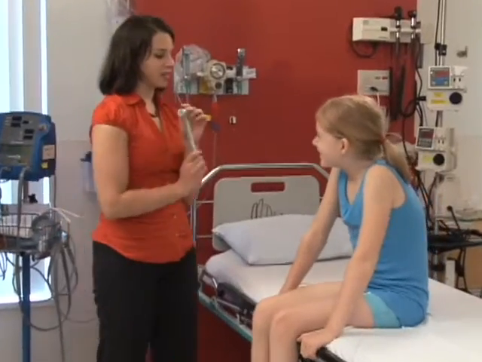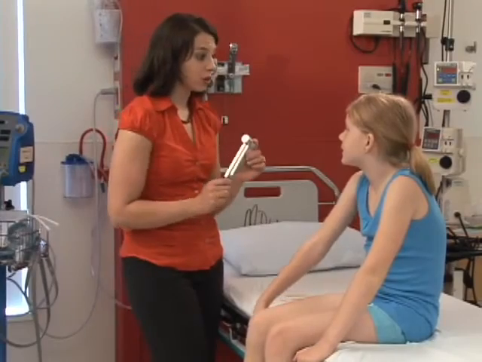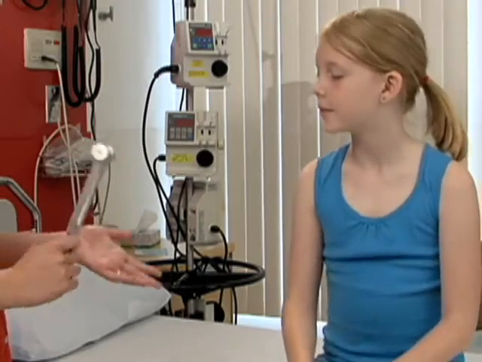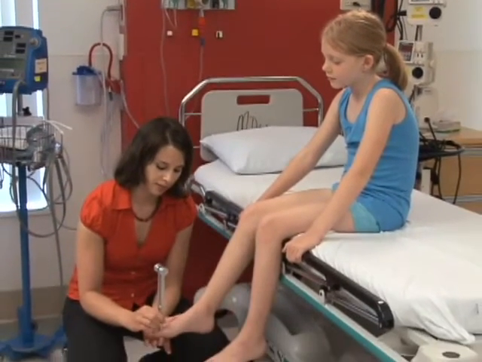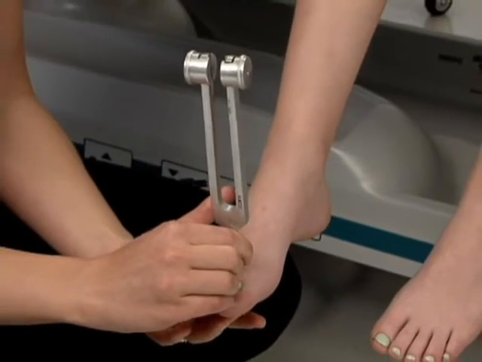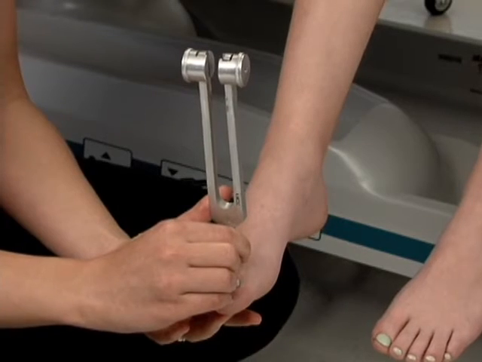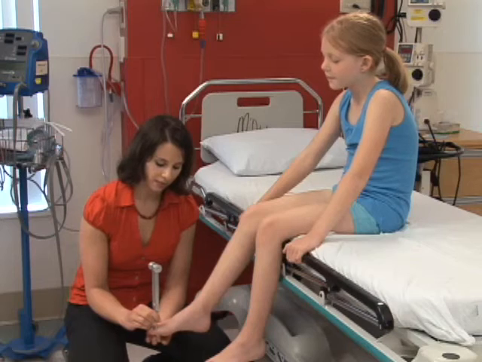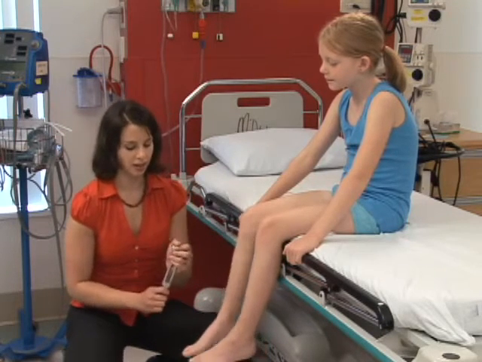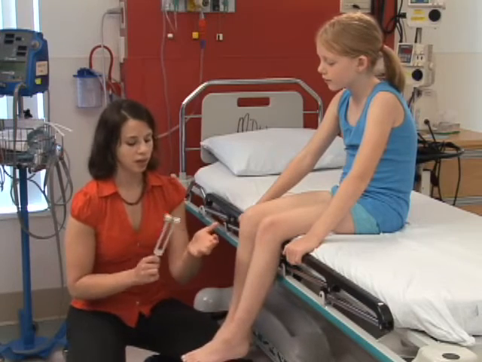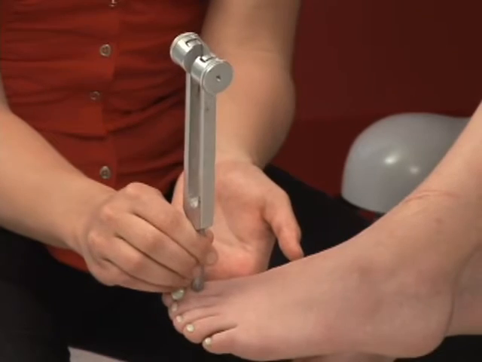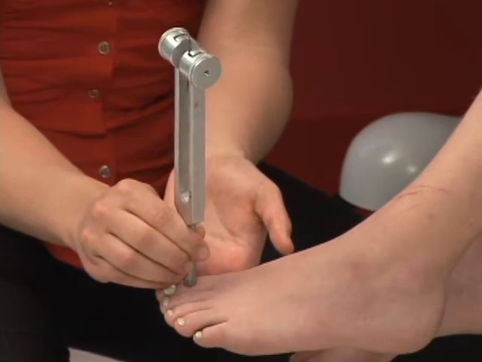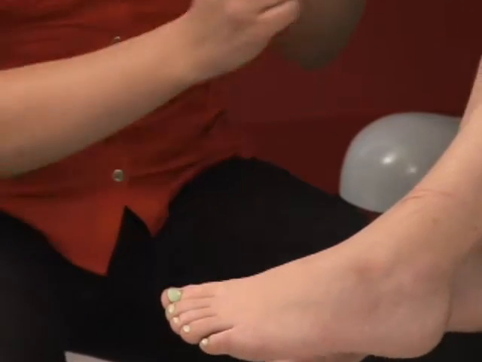Real quick, we're going to do the same thing with the tuning fork and the toe. All right? Here we go. All right. So here's the buzzing. I'm going to put it here. Tell me when it stops buzzing. Okay. Very good. And we'll try the other one too. Okay. There's the buzzing. Tell me when it stops. Okay. Good.